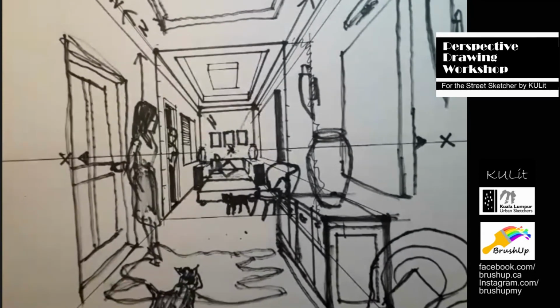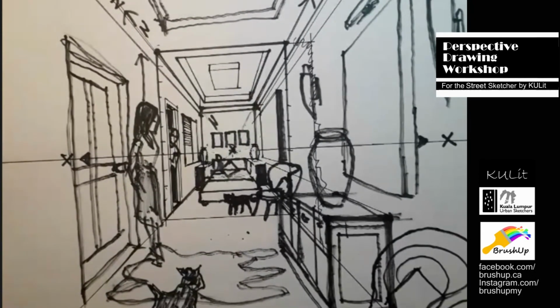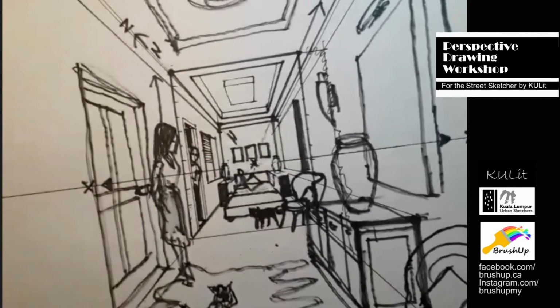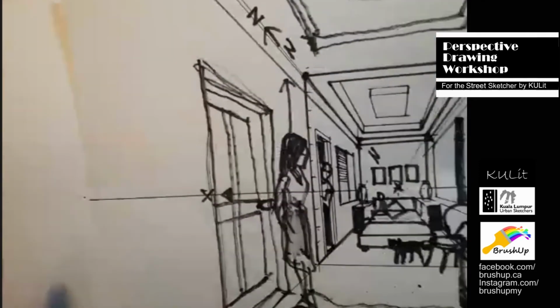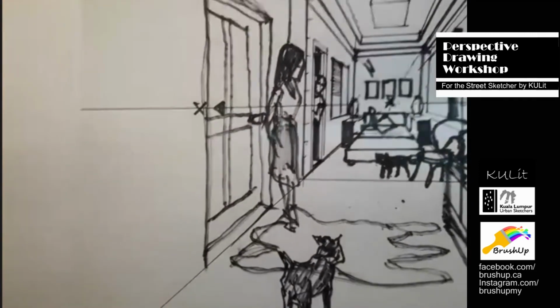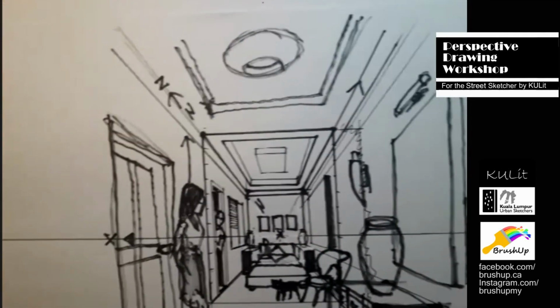Okay, we will move on to the next phase. I don't think we're going to be able to do the street scene sketch, but we're going to do 2-point perspective. All right. This one you can screenshot.